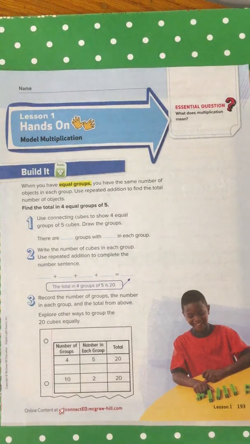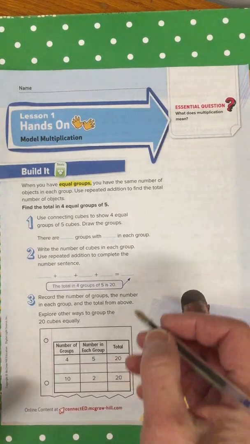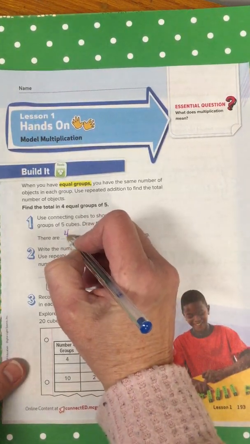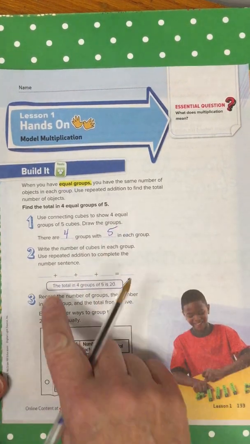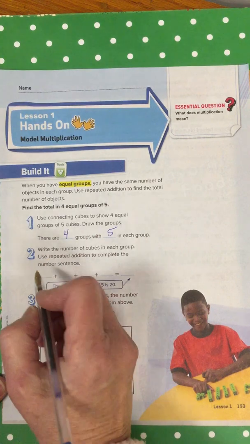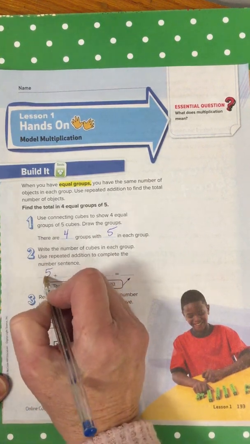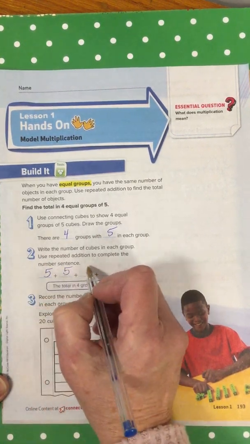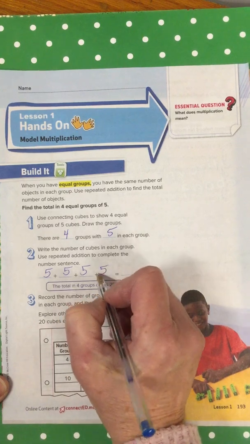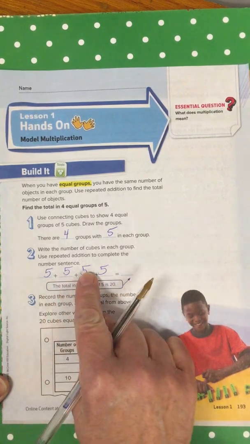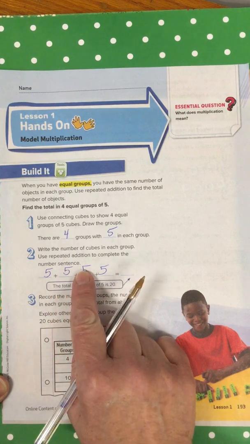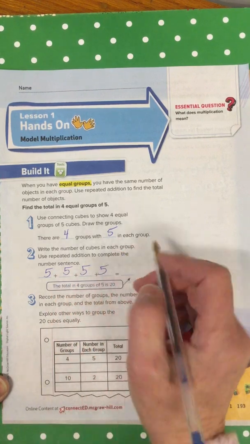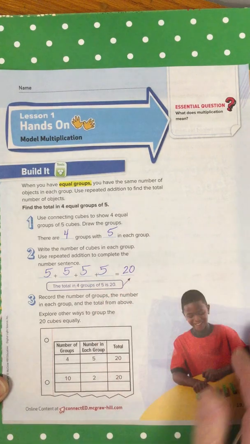So what do I really have there? I have 4 groups, walking us through it again, with 5 cubes in each group, and that's what this young man is working on. So those 4 equal groups have 5 in each group. My repeated addition sentence looks like 5 plus 5 plus 5 plus 5. So 5 plus 5 is 10, 10 plus 5 more is 15, 15 plus 5 more is 20. Just doing that in my head.